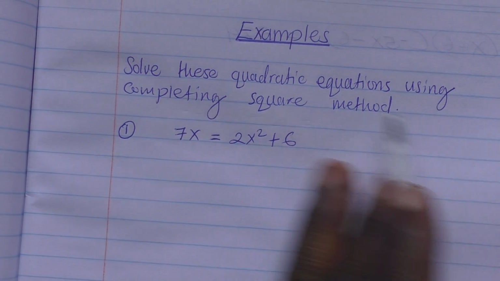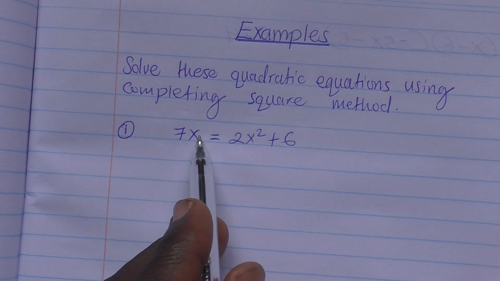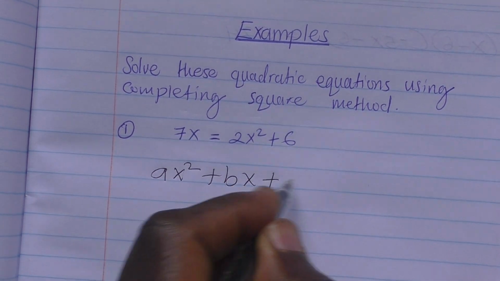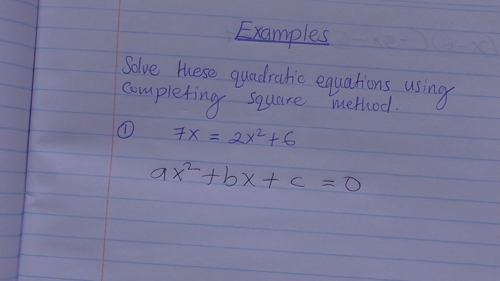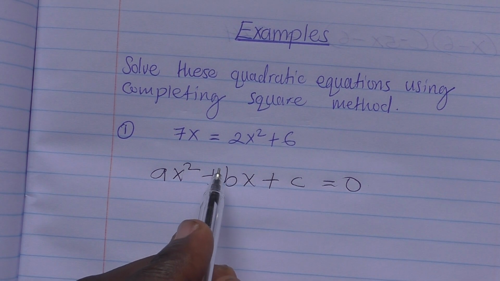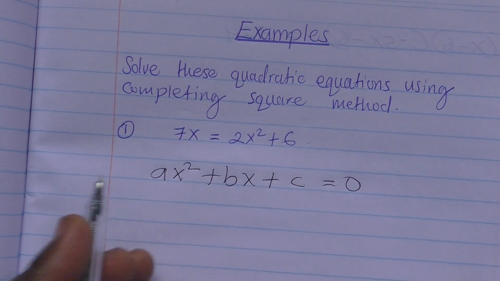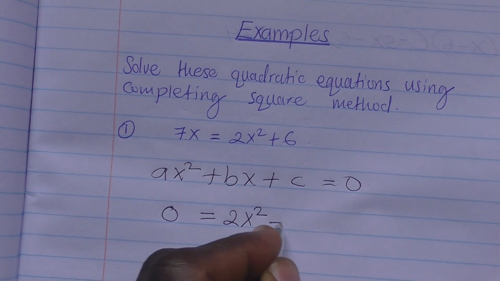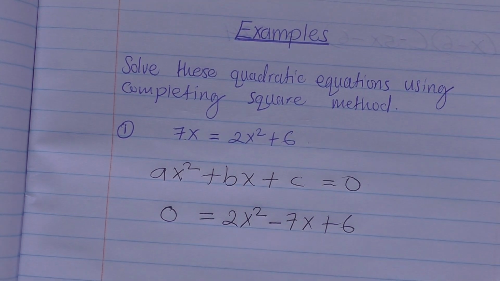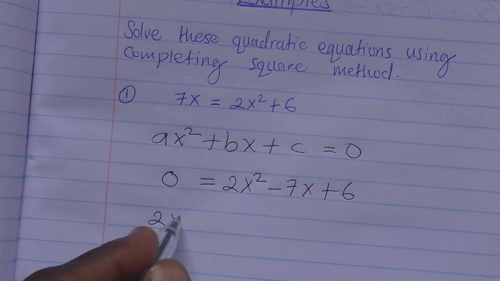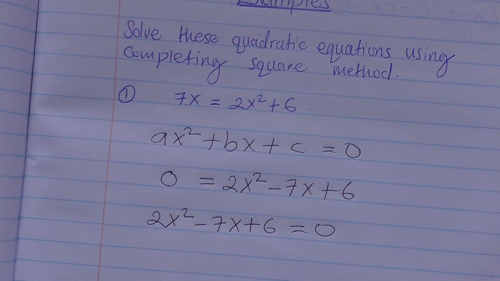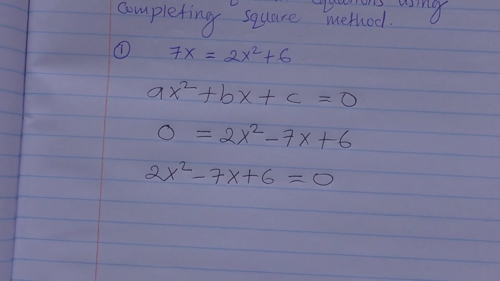So the first step, we must first of all arrange this in the form of ax squared plus bx plus c equaling to 0. So meaning we are taking this to the other side, which gives us 0 equaling to 2x squared minus 7x plus 6. Similarly, that is the same as 2x squared minus 7x plus 6 equaling to 0. After that, we now go to our 5 steps we've seen.